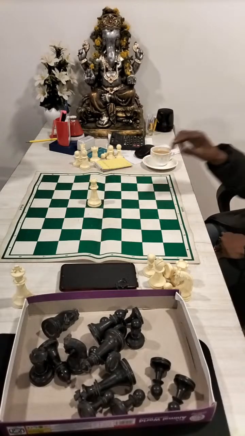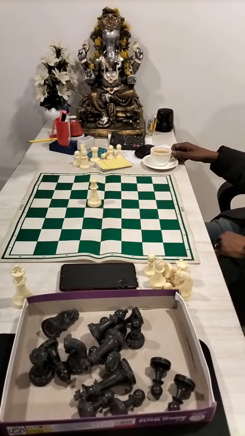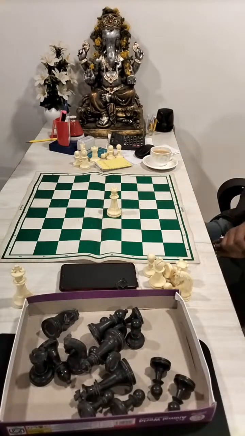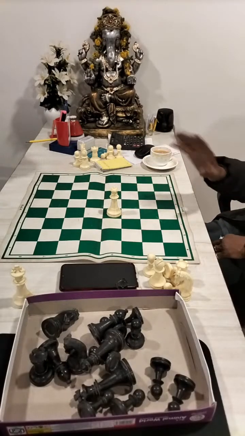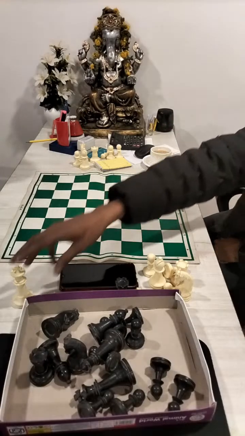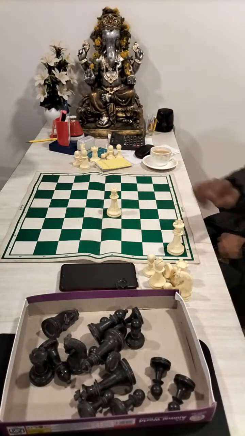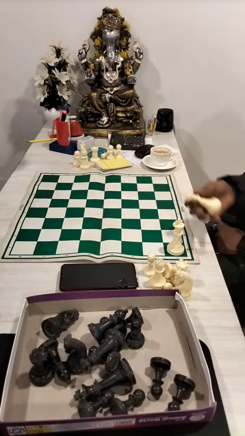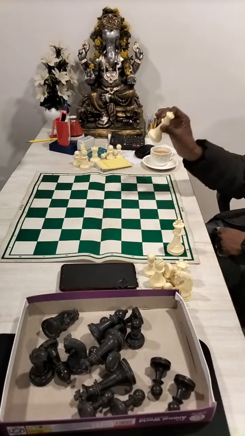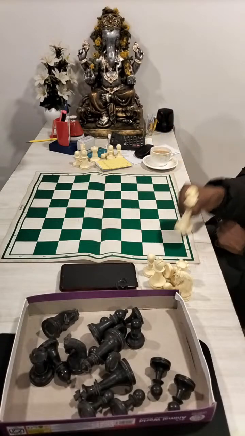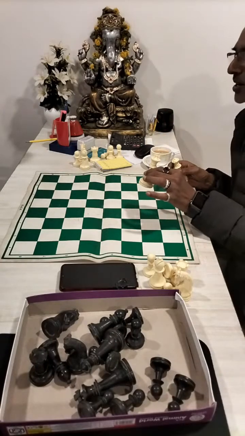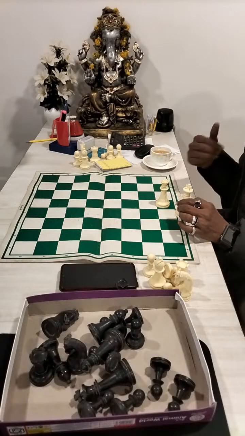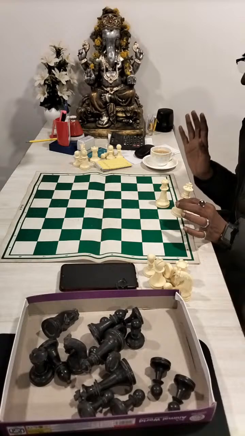Now if I keep the queen here, 27, right? Yes. Now, what difference did you find between the king and the queen? The movements. The queen moves similar to the king, but many squares. The king moves one square at a time in all directions. The queen moves many squares in all directions.